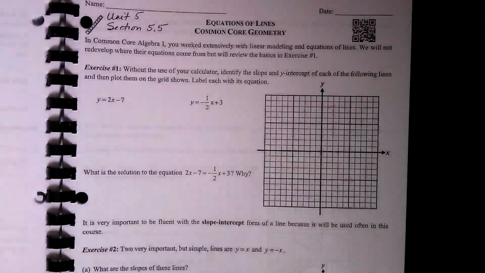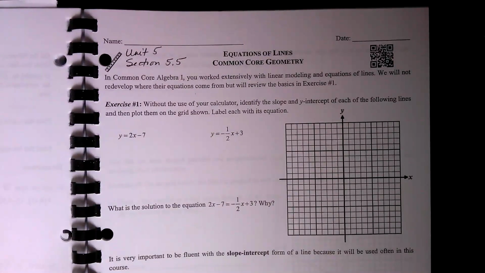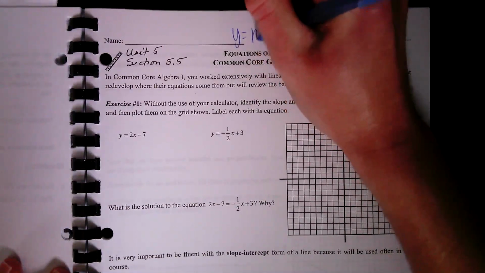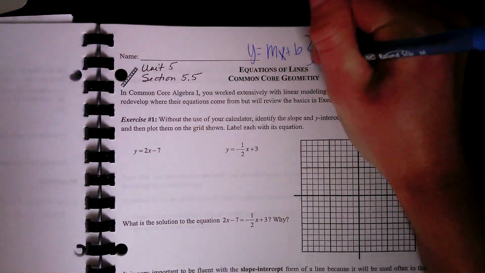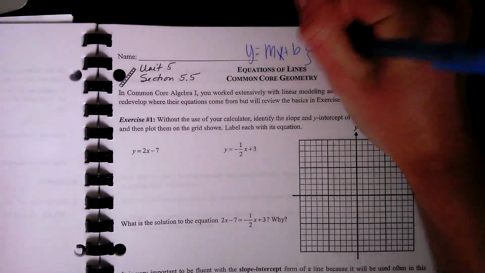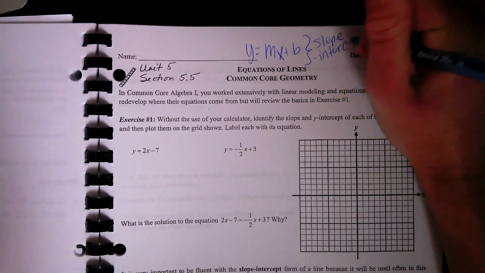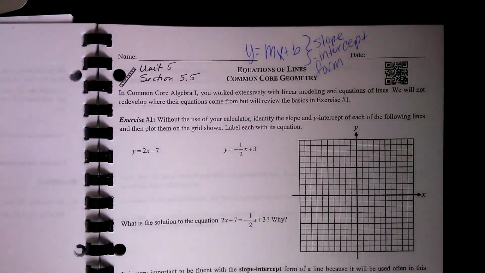All right, so in this lesson, we're going to be starting to talk about the equations of lines. So you guys talked about equations of lines a lot in algebra, but we're going to talk about them again. So if we remember, y equals mx plus b is the equation of a line. Now this equation specifically, if you remember, is called the slope-intercept form of a line, right?